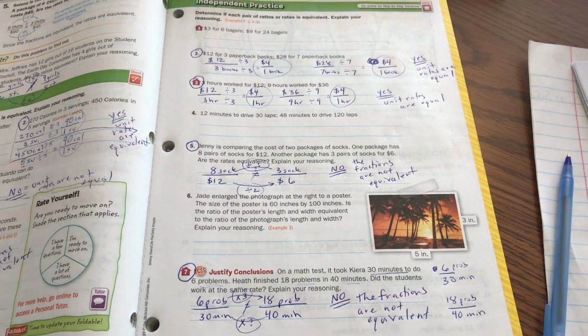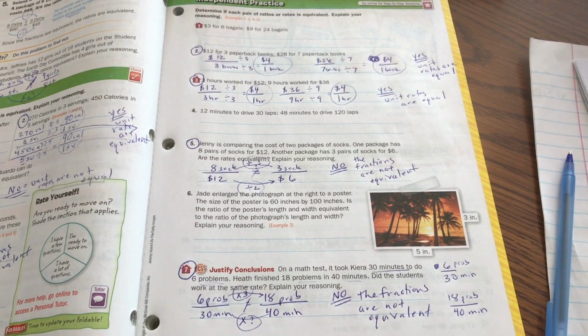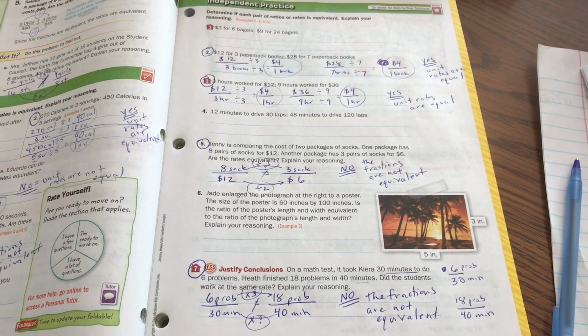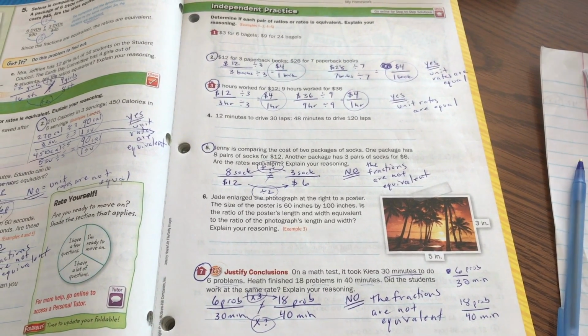All right. Now, you have finished the independent practice. If you have any questions before going on to the next step, make sure you check in with the teacher.